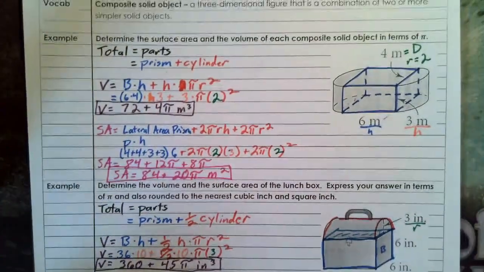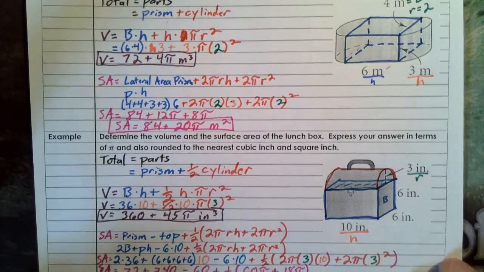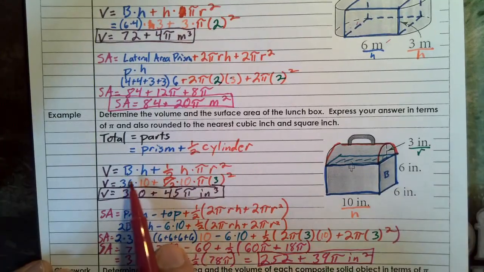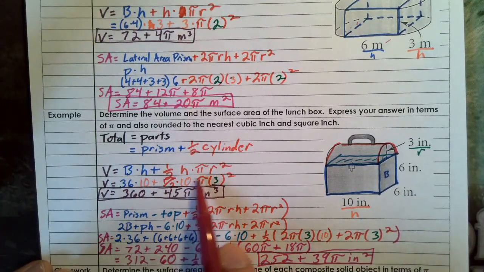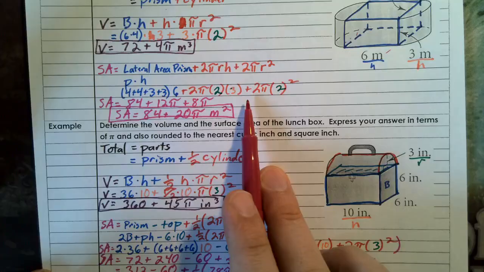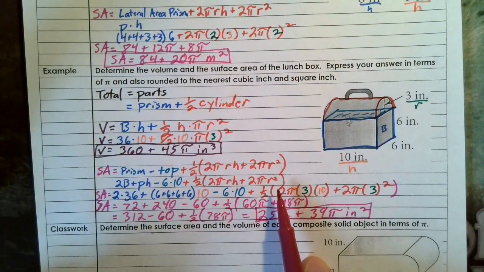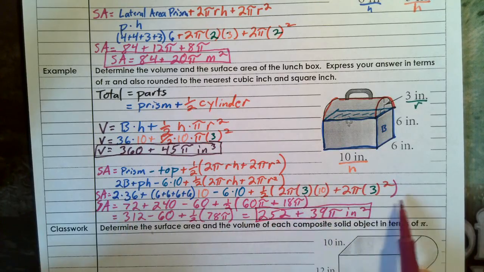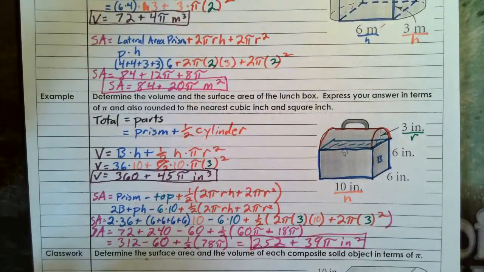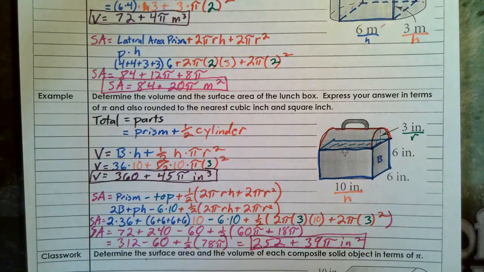Working with these composite objects, make sure you're thinking about total equals parts, break it up into the parts, and then start plugging in those formulas. Note that I'm very much on purpose writing out what that formula is before I actually start plugging in those numbers. It makes it a lot easier for me to make sure that I'm keeping track of everything that I've got to do for these big messes of problems. Look for those cross sections. In this case, we had that cross section of a rectangle that cut through those composite shapes that we might need to remove in order to figure out that volume or surface area.